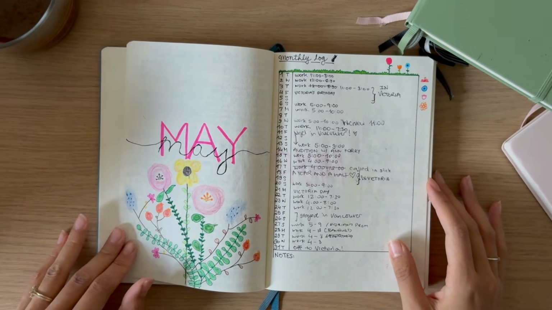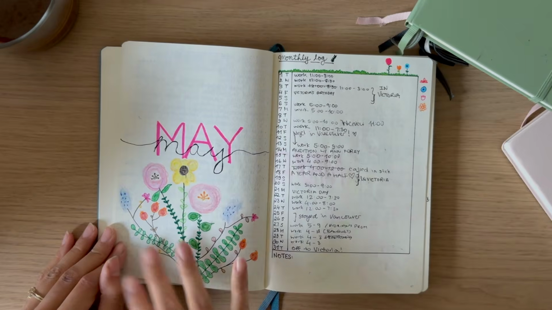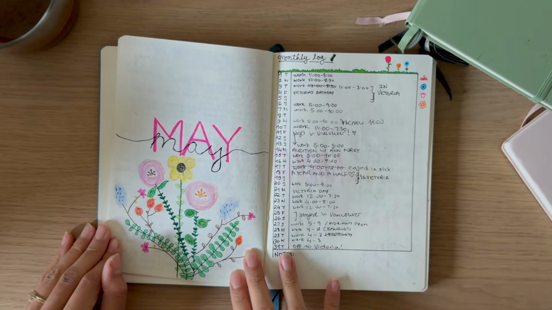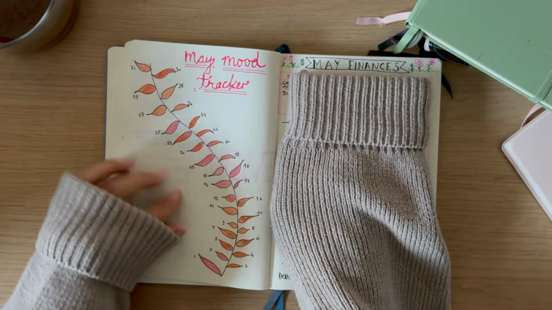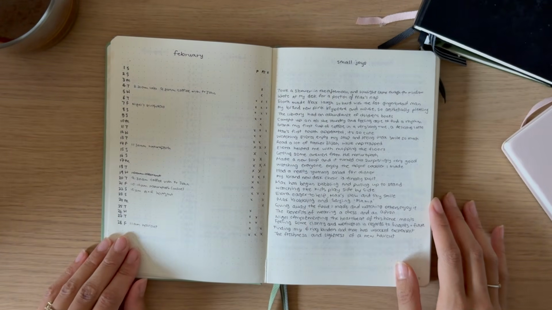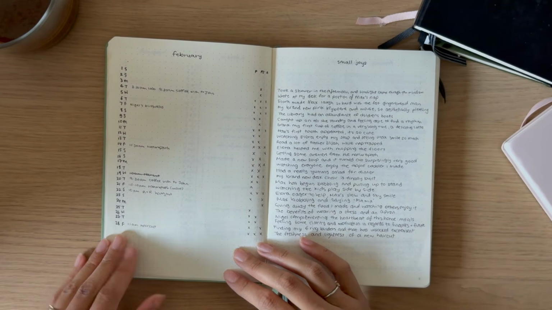Here's an old monthly log spread back when I first started bullet journaling. You can tell with the artsy monthly cover page. I'm just covering up sensitive information here. It's May finances, but I did a mood tracker. Here's my bullet journal from this year, 2025. Kept it really simple, and it's something that I like.